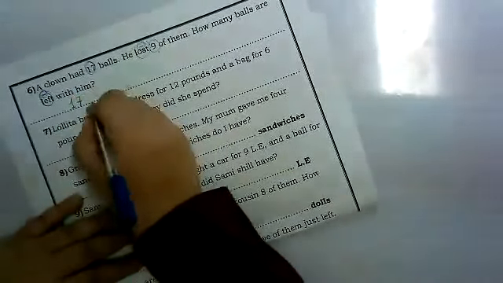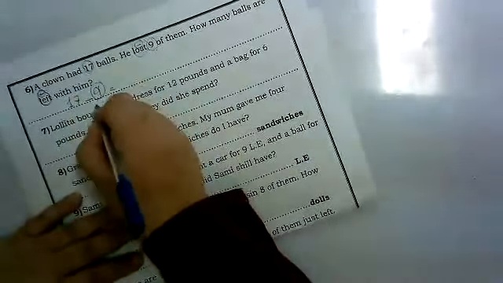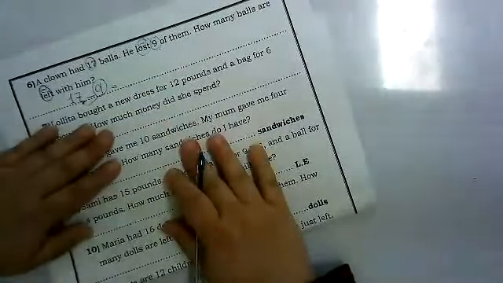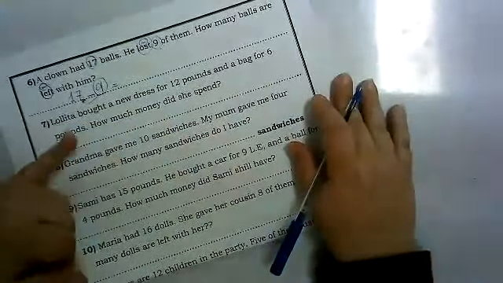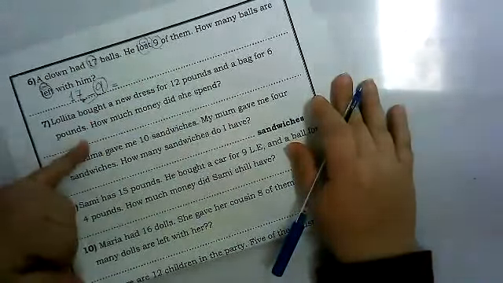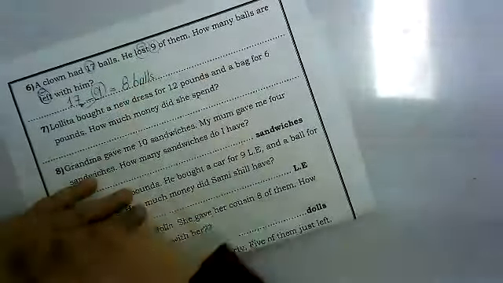17, the bigger number, minus 9 equals. 9 is the smaller number, so count after the smaller until you reach the biggest. After 9: 10, 11, 12, 13, 14, 15, 16, 17. So it's 8 balls. 8 balls are left.